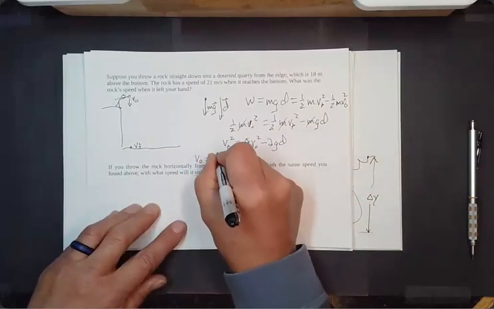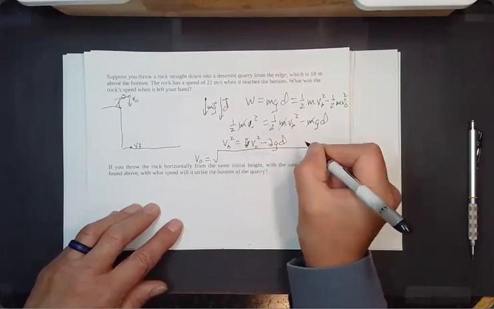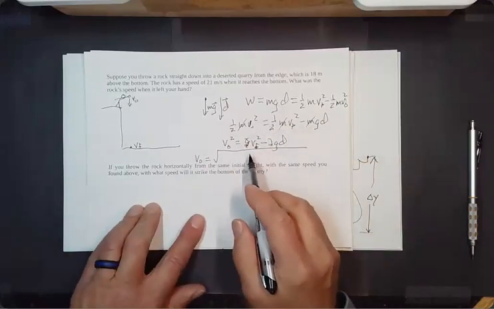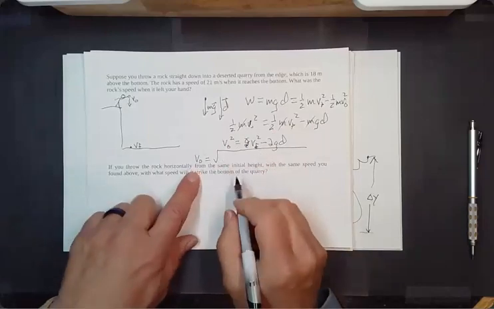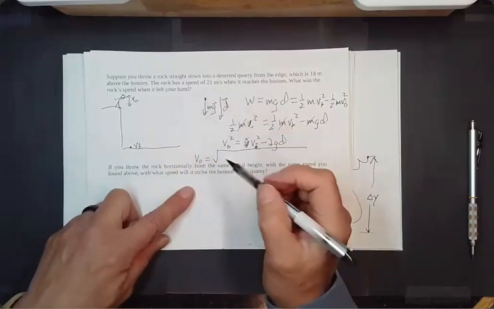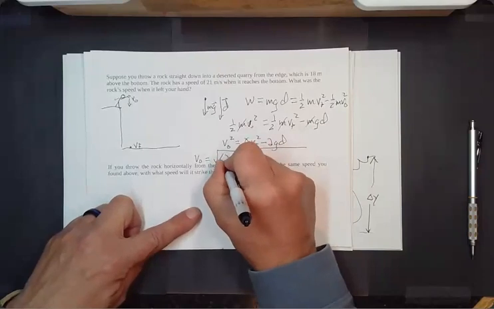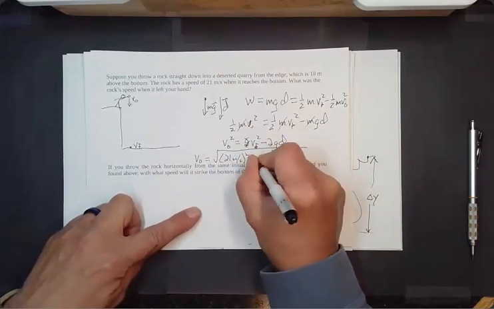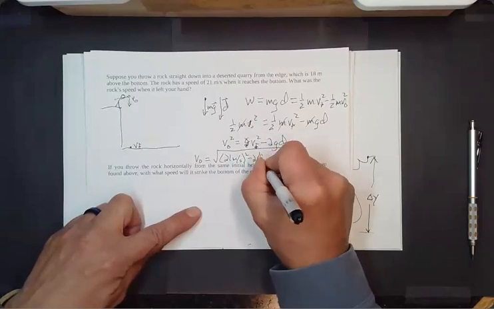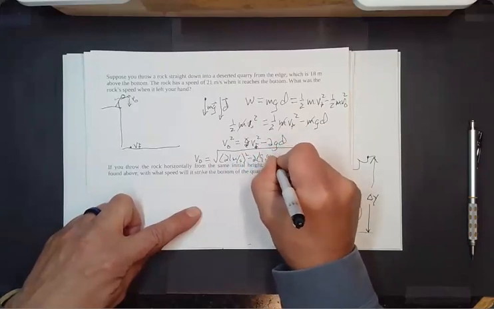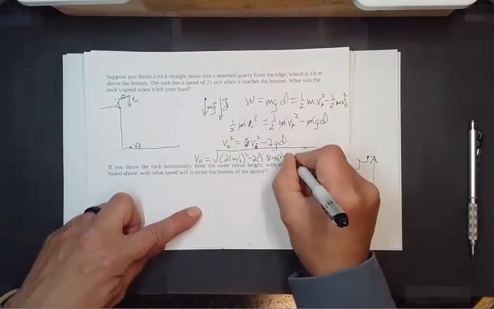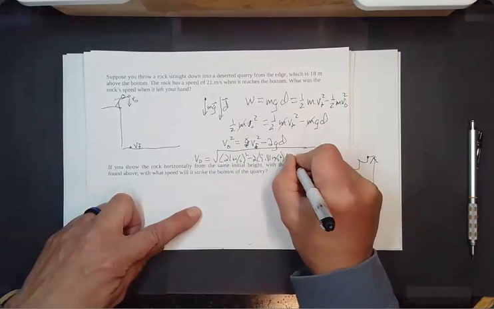Square root of, and this was v final. Don't talk and write at the same time like I do. Anyway, v final is 21 meters per second. So 21 meters per second squared minus 2 times 9.81 meters per second squared times d, which is 18 meters.